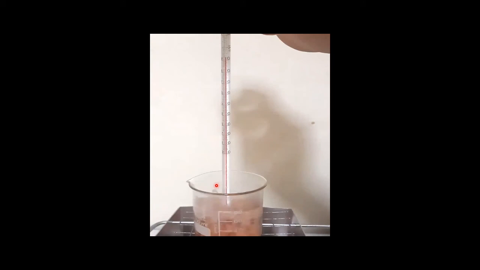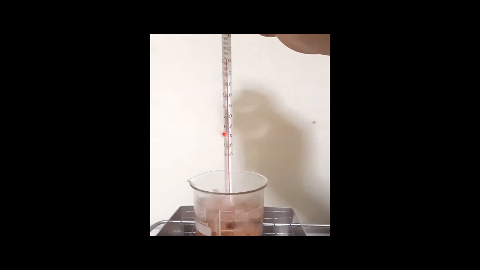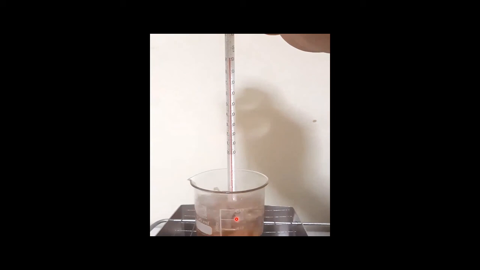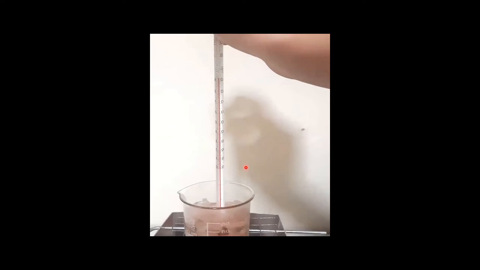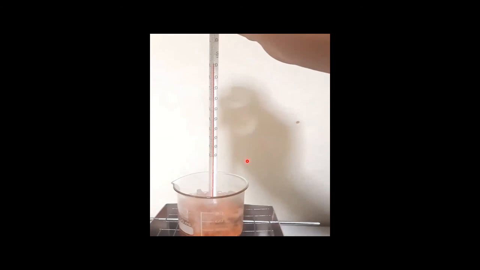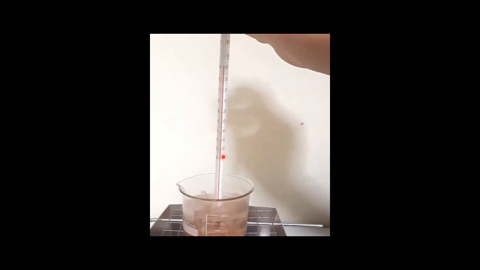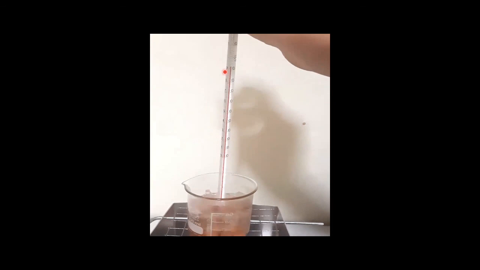At 9 minutes, it's already 93 degrees Celsius. As the temperature increases, more bubbles are formed. At the same time, steam is starting to come out from the beaker. Let's try to observe for a few more minutes.